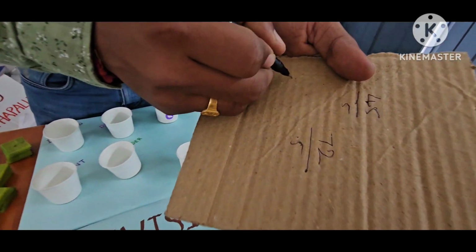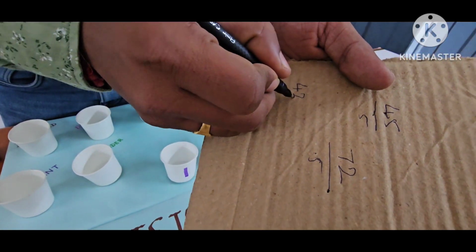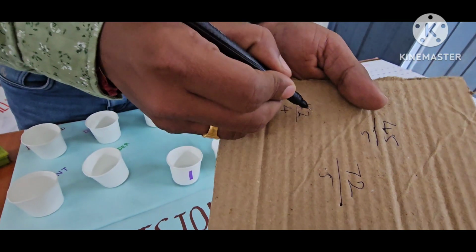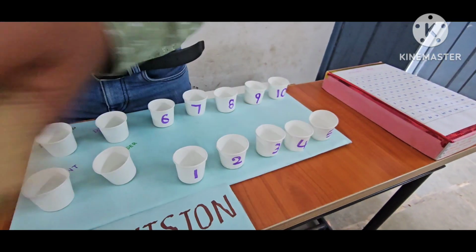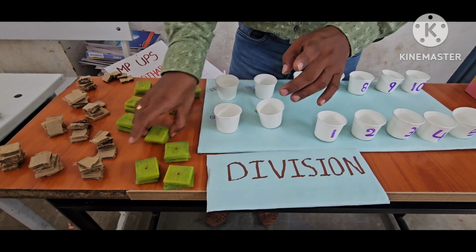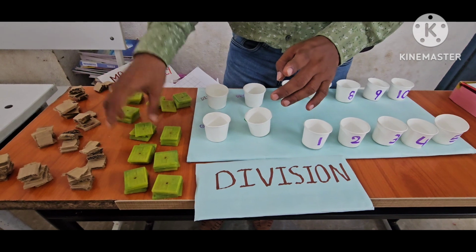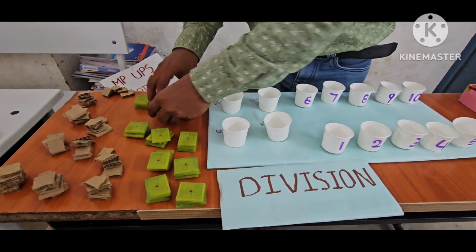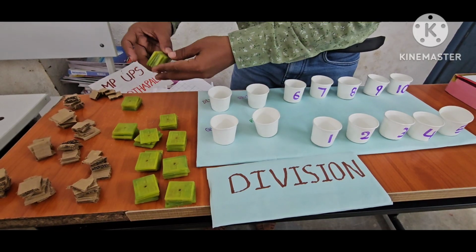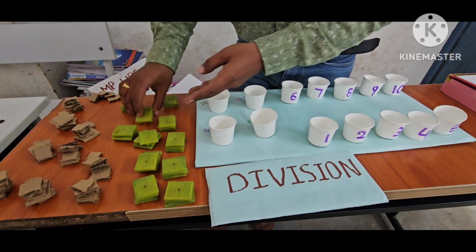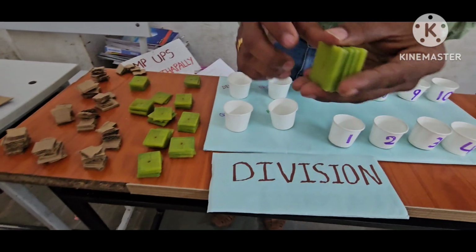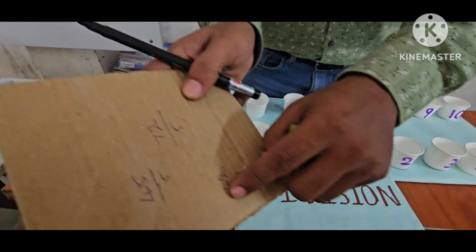So for example, 42 by, which one do you want, sir? By 4. Okay. So 42 by 4. What does 42 by 4 mean? I am taking 42. 5, 10, 15, 20, 25, 30, 35, 40, 41, 42. Somewhere some extra strip is there. So I need to do 42 by 4.